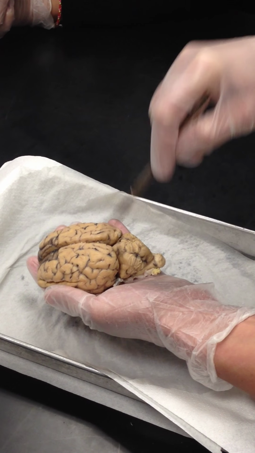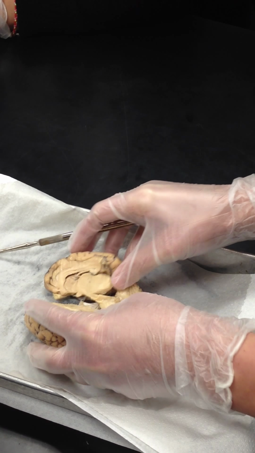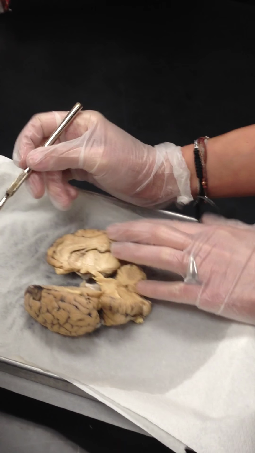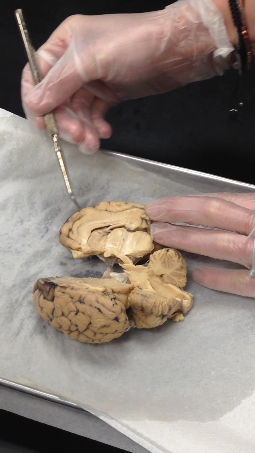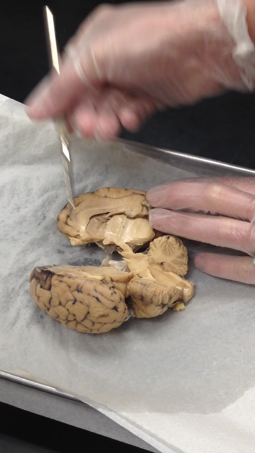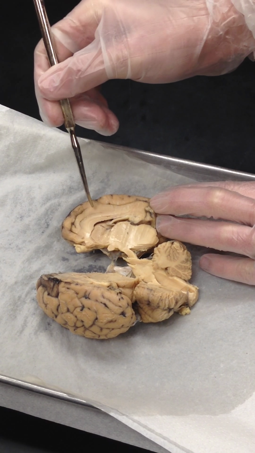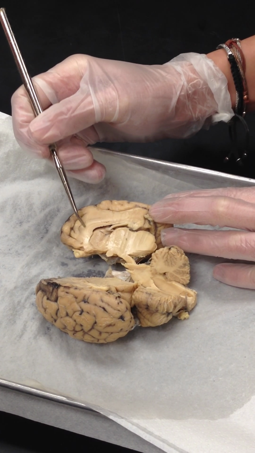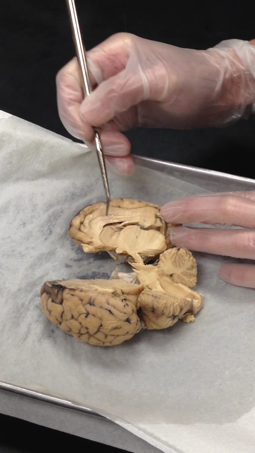Great longitudinal fissure, transverse fissure. Okay, so I'm just going to show it on this side. Can everybody see? All right, so this part right here is the cerebral cortex, right? And if you were to do a frontal cut or coronal cut, you'd actually be able to see the gray matter nicely. This right here is the corpus callosum.